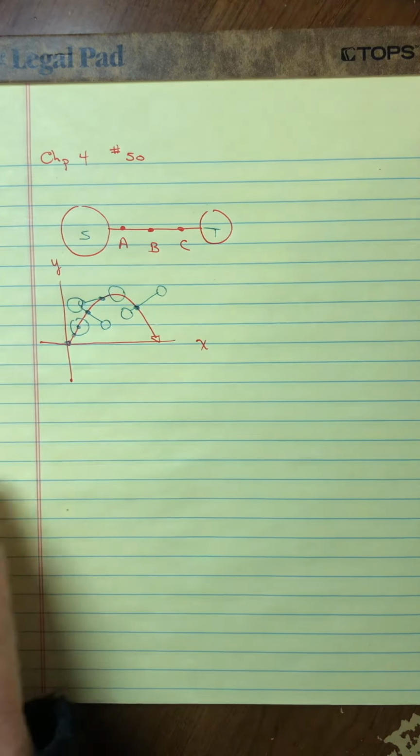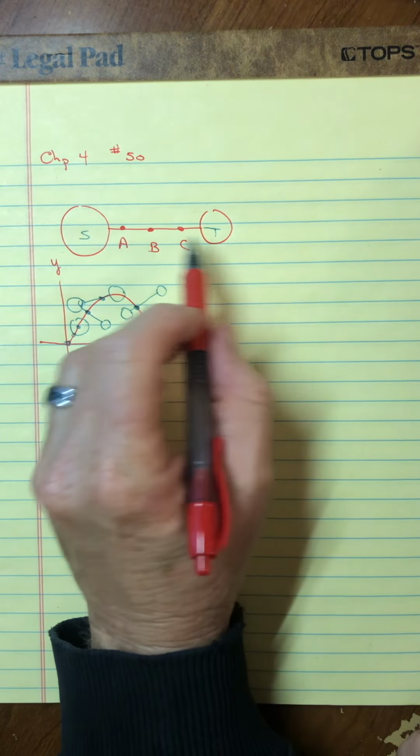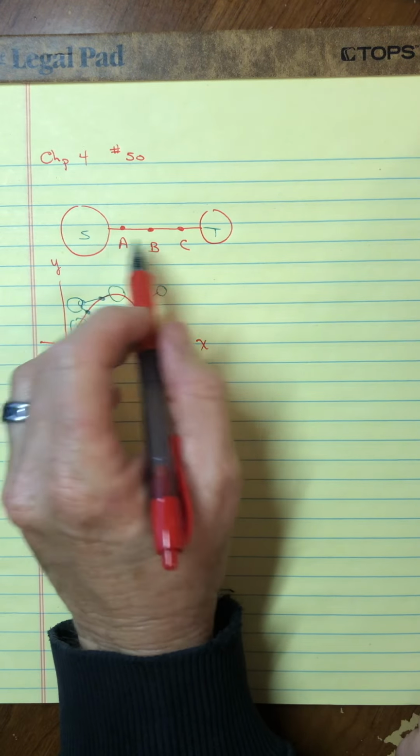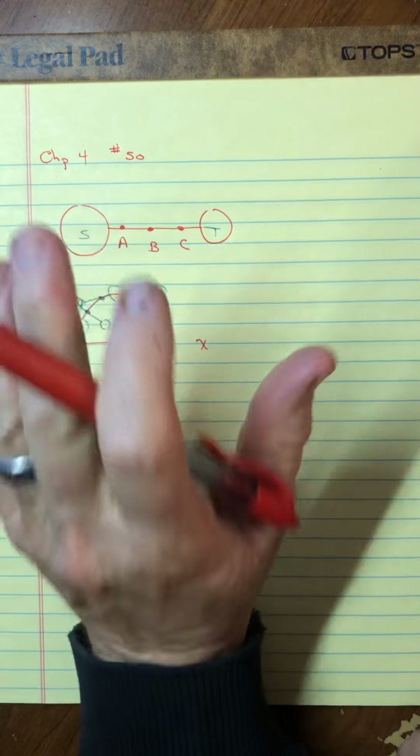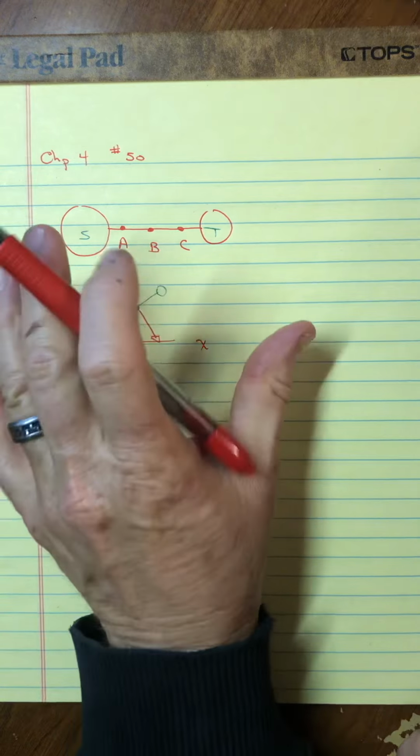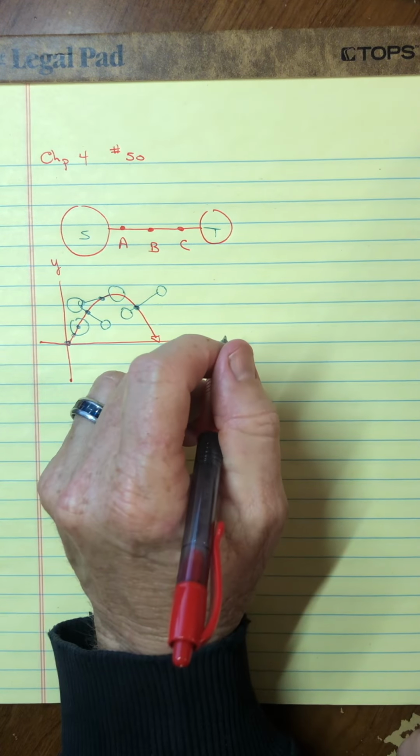So over here where the tennis ball is, that's object 1. And over here where the softball is, that's object 2. And the rod connecting them, they said it's small and light, so they're just letting us think about 2 objects.